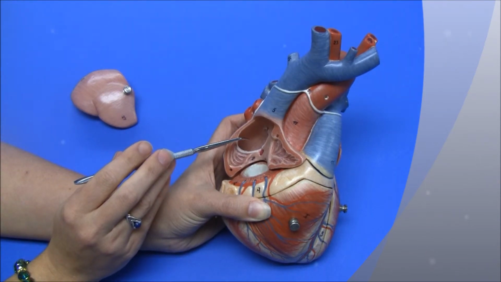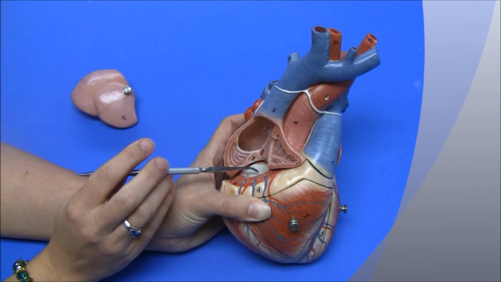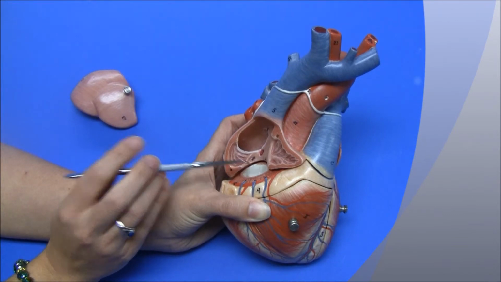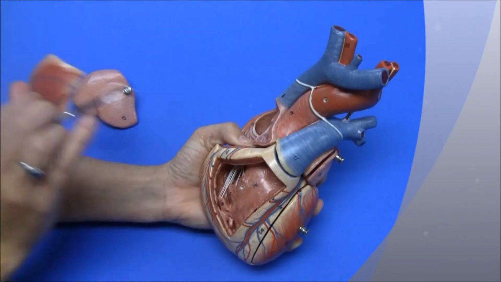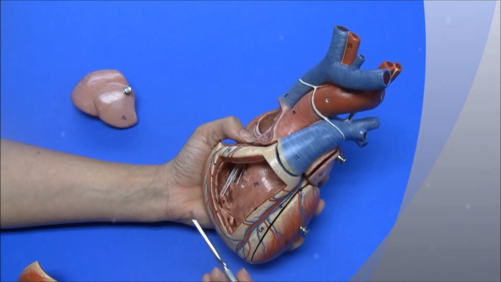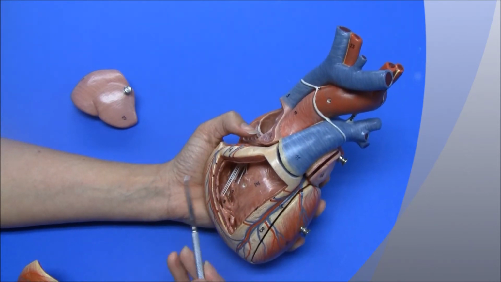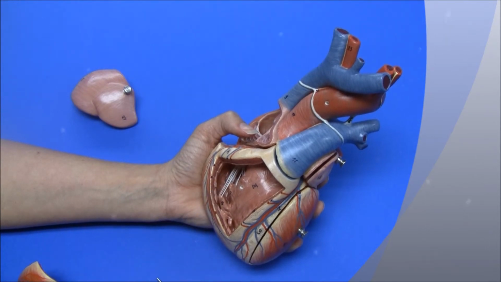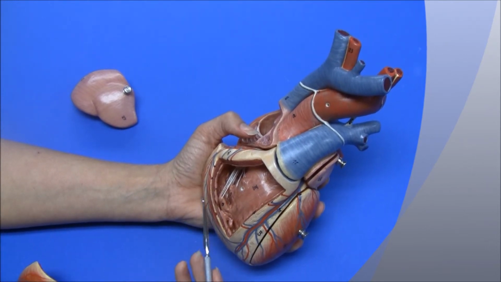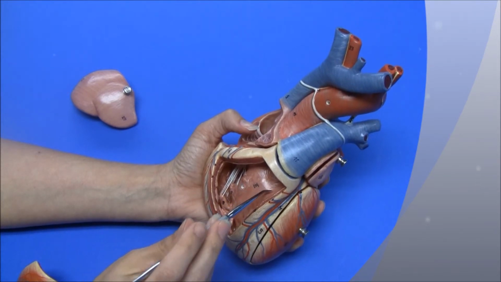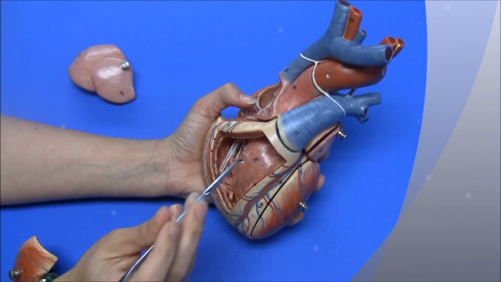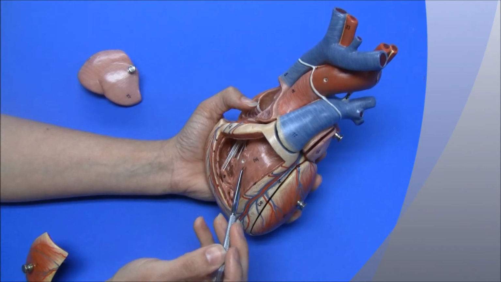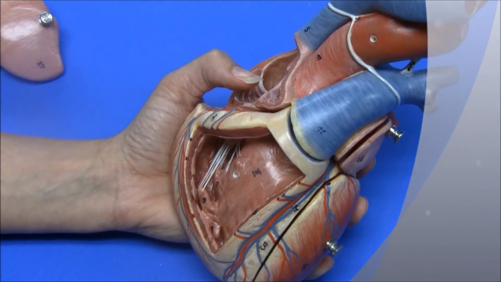Blood enters the atria and passes through the atrioventricular valve. On this side, it is called the tricuspid valve, into the right ventricle. These are chordae tendineae, and they open and close the heart valve. They're connected to the heart valve. And these are papillary muscles. This right here is the interventricular septum, and it is the wall between the two ventricles.